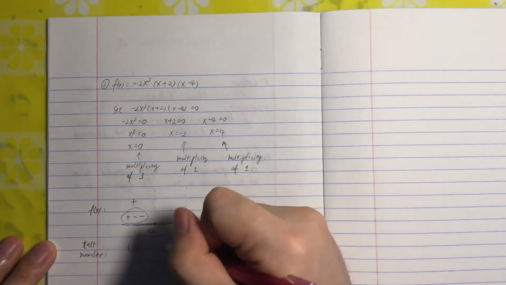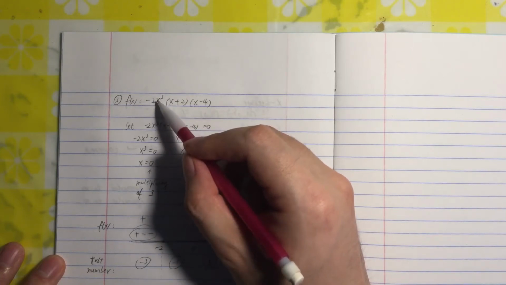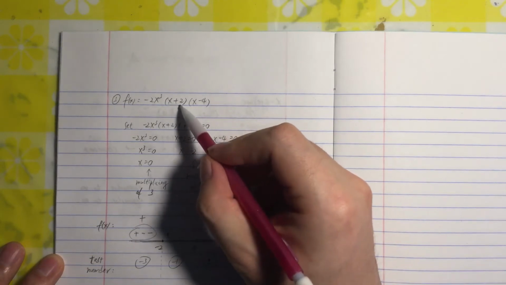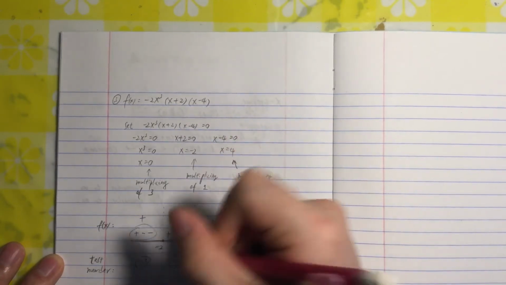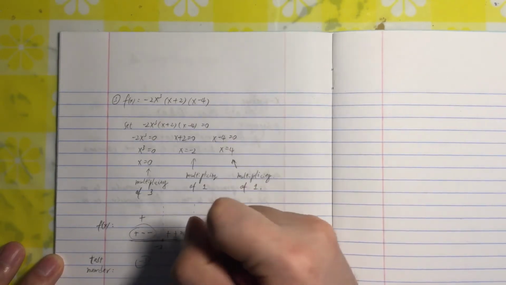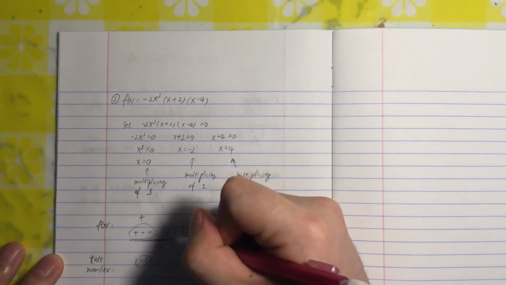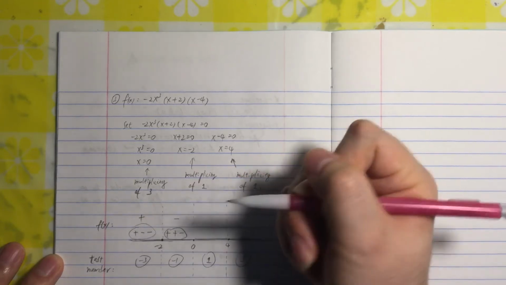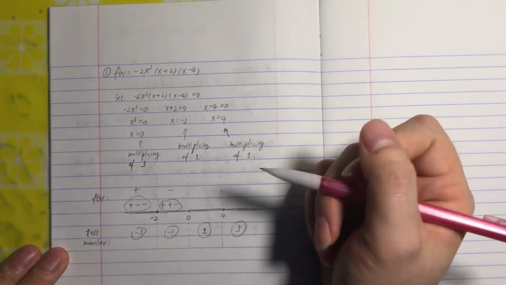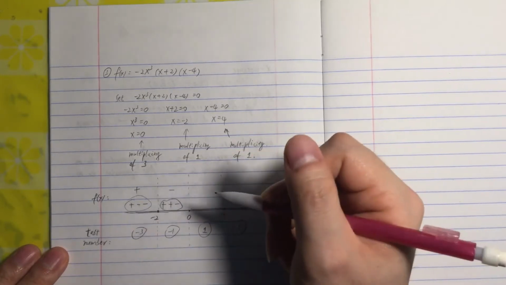Next, plug in negative 1. Negative 1 cubed is negative 1. Negative 1 times negative 2 is positive. Negative 1 plus 2 is positive 1, which is positive. Negative 1 minus 4 is negative 5, which is negative. Together, positive times positive is positive, and positive times negative is negative. In general, if there is an odd number of negative signs, the product is negative. If there is an even number of negative signs, the product is positive.